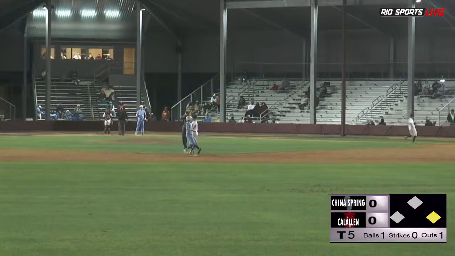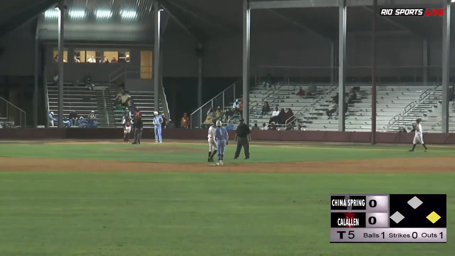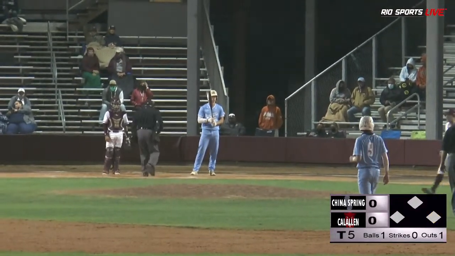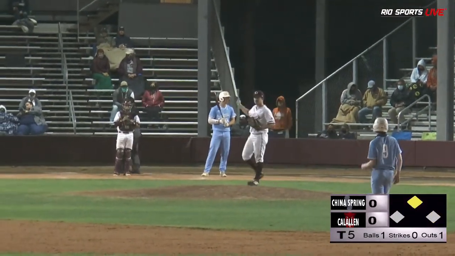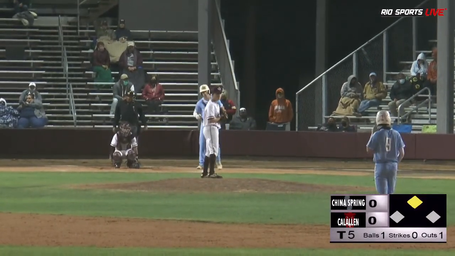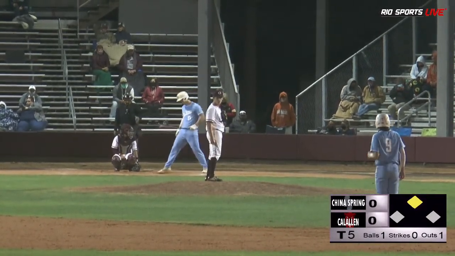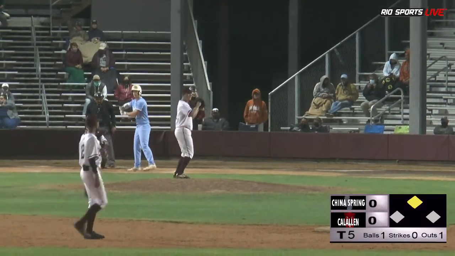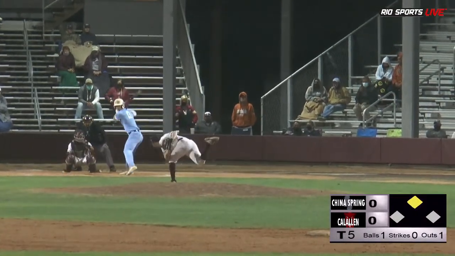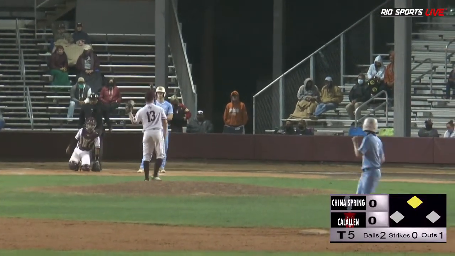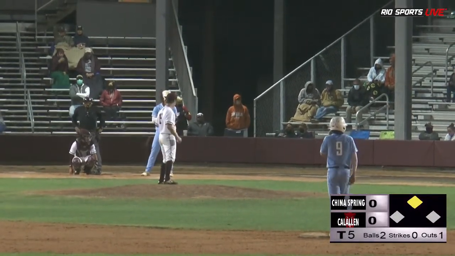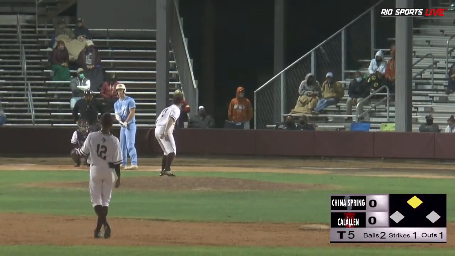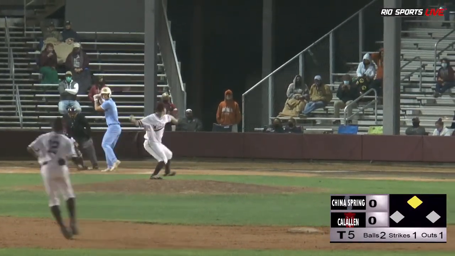And here is a free base for China Spring on the throw. So Mason Posey, head on a swivel, takes second base as this ball comes in for strike number 1. So runner at second, 1 out, 2-1 the count here for the DH Whedon.